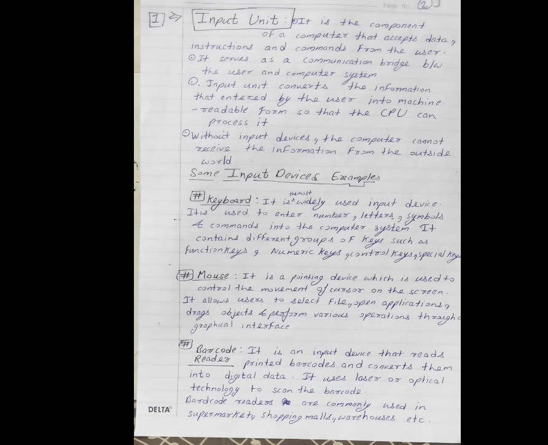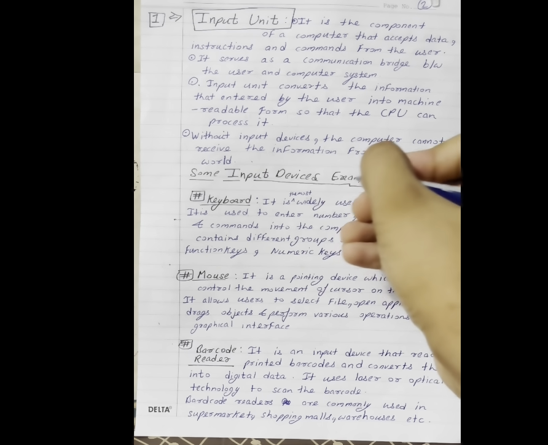In simple words, the functions of input unit are that it accepts the data and instructions, and it converts the data into machine language. It sends the information to the CPU, it helps the user to communicate with the computer, and it provides data for processing. Now let's talk about these examples.